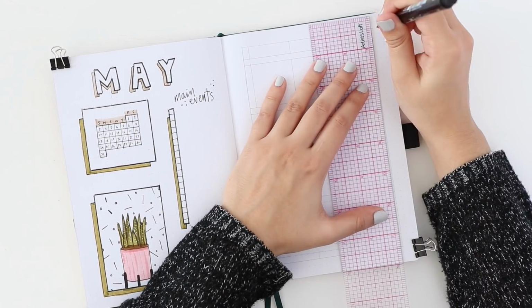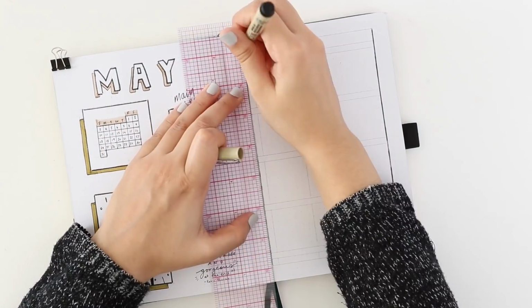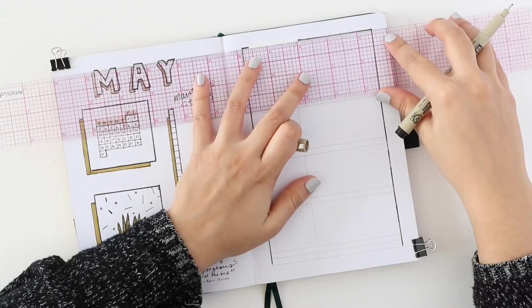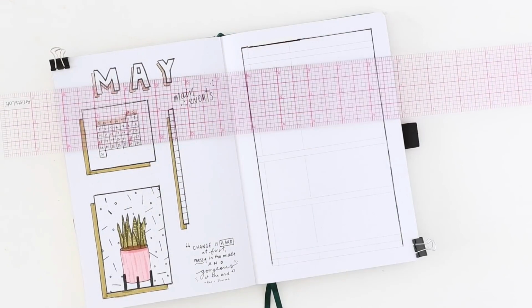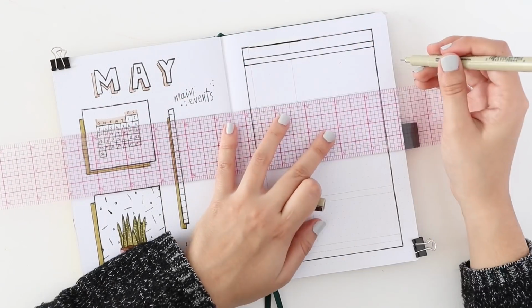Next is a special mood tracker. A few months back, I created a mood tracker where I included not only a spot to write down what my mood was each day, but also a spot to write something from the day that I thought influenced that mood. I really liked using that because I find mood trackers much more interesting to look back on when you have context.